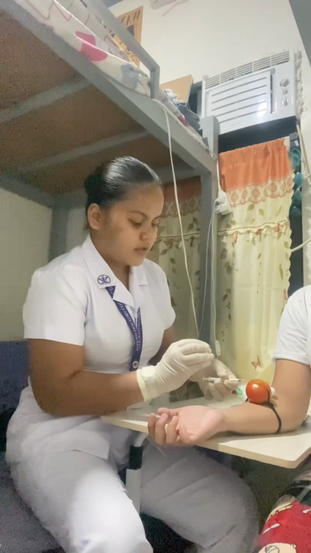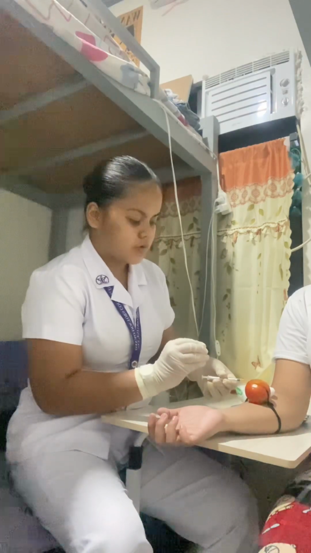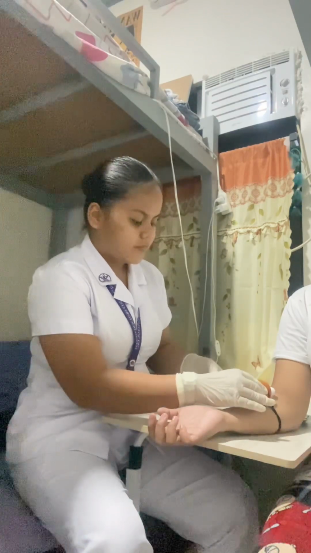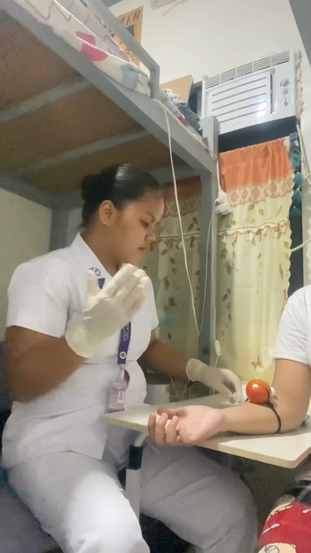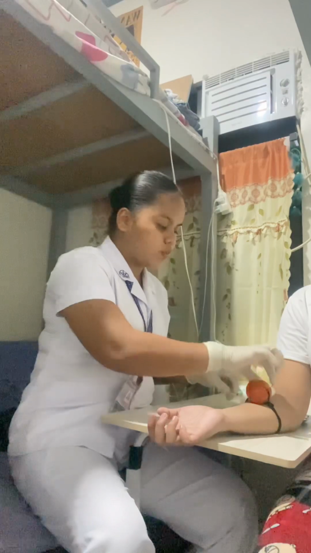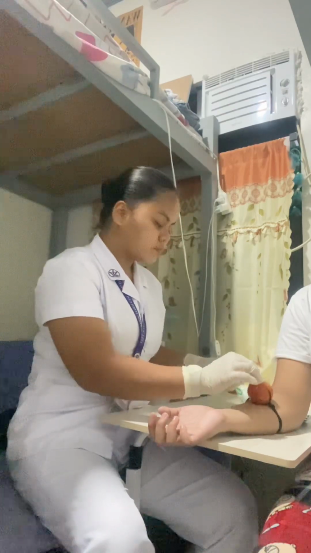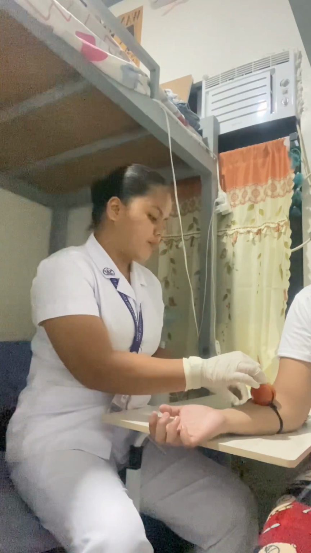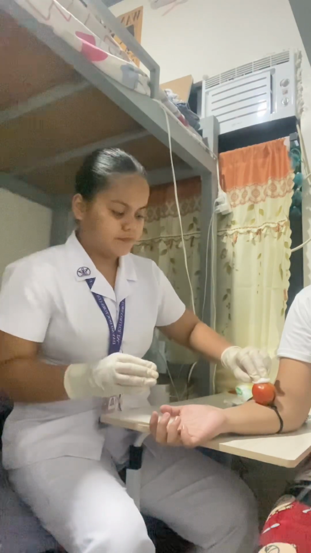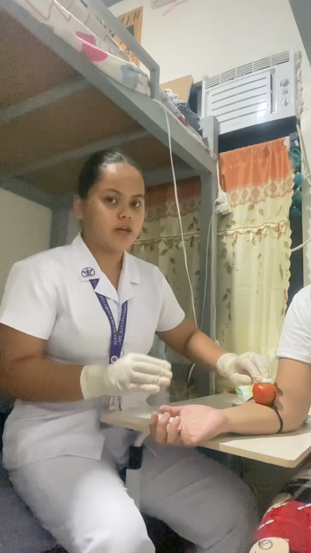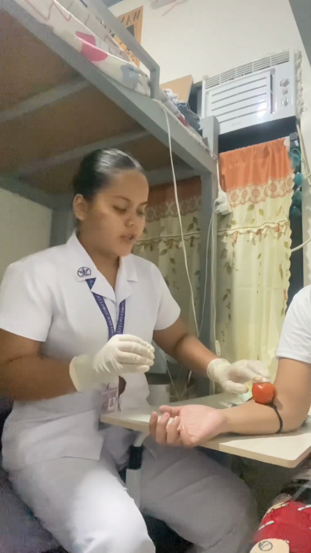After that, I am going to withdraw the injection and cover the needle. I have here prepared the swab. So if blood occurs, slowly or gently applying pressure onto it will help to stop the bleeding.